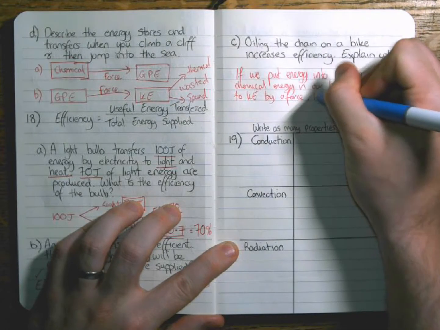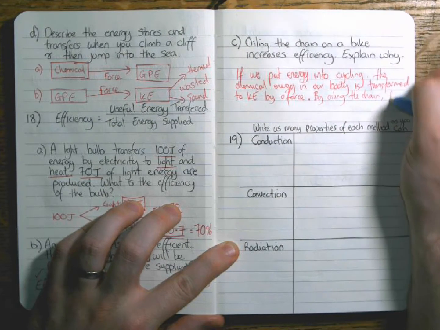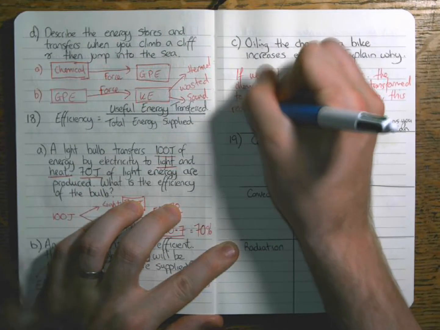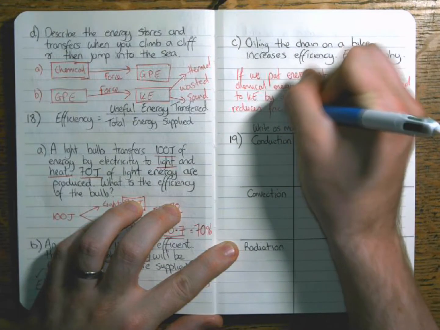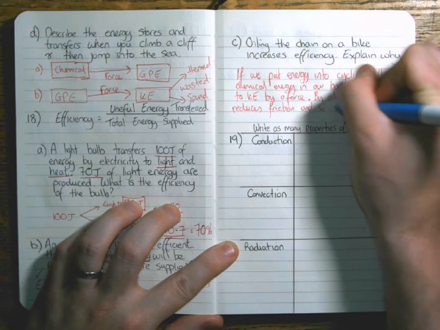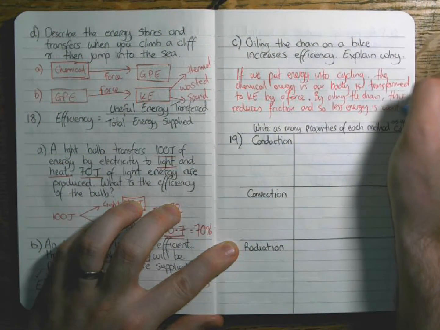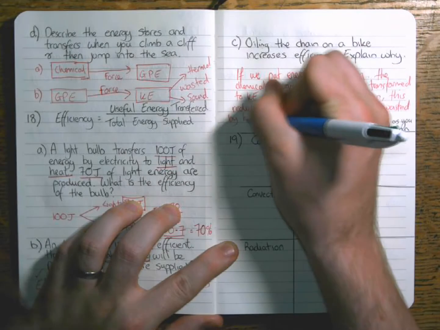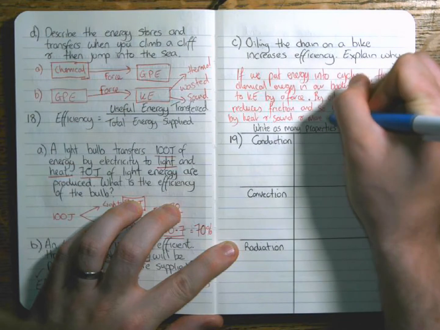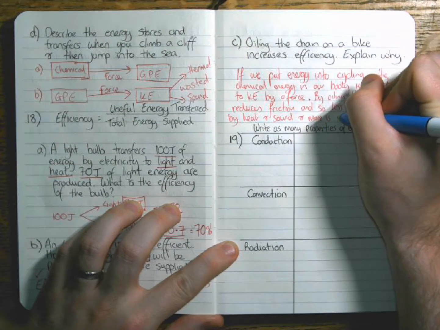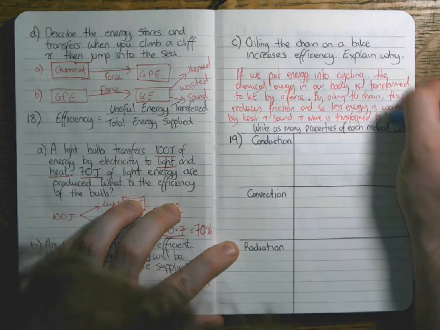So we can say by oiling the chain, this reduces friction, and so less energy is wasted by heat and sound, and more is transformed to kinetic energy.